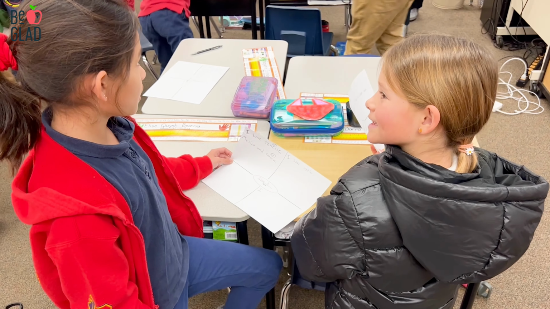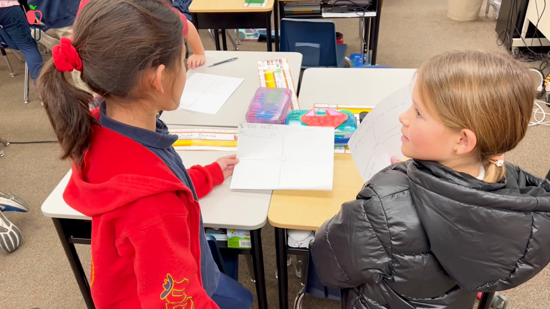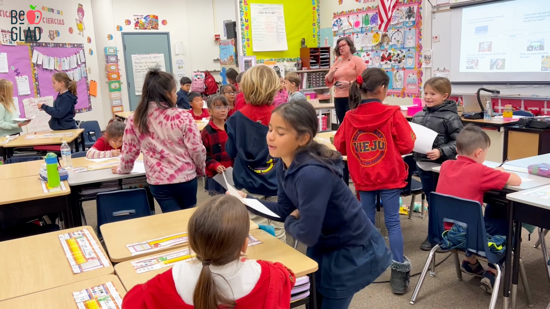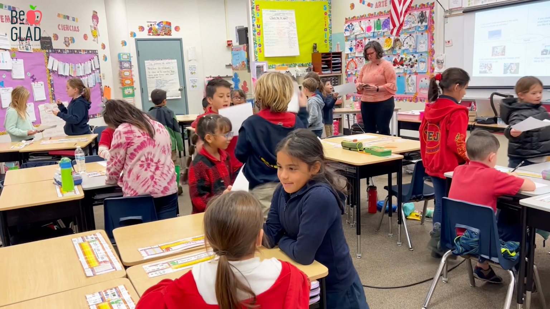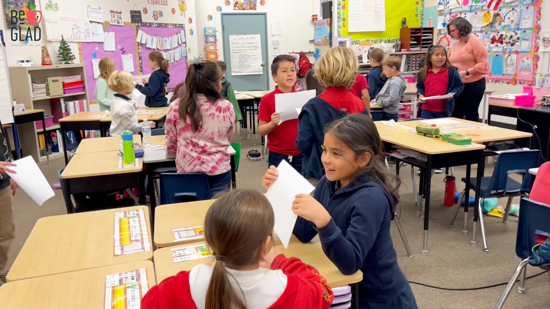They can also share their thinking. Why did they decide to present their writing this way? How did they organize their writing and why so? This gets students to be metacognitive about the writing process. What did I put down on paper and why did I decide to do it that way? Is there a different way that I might have done it?